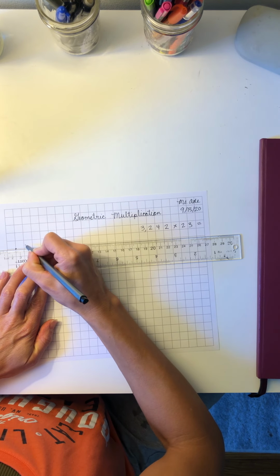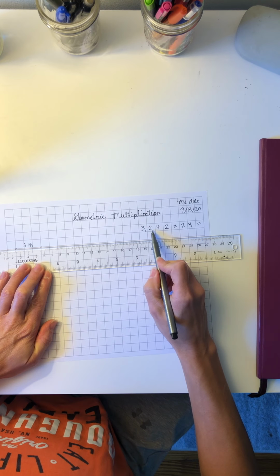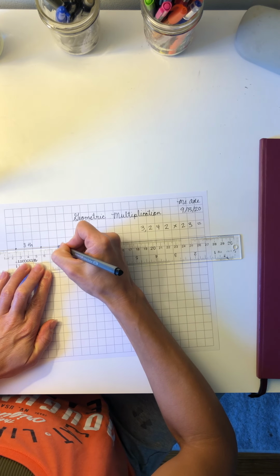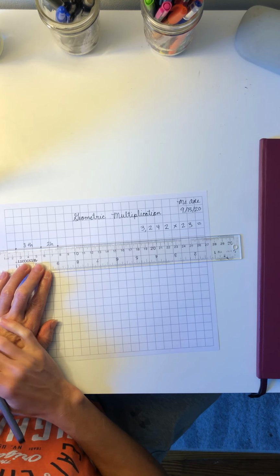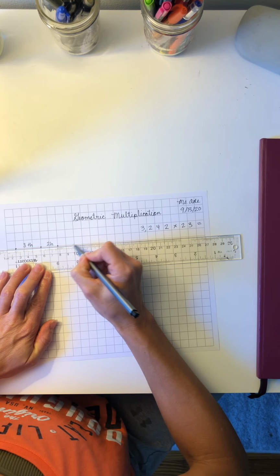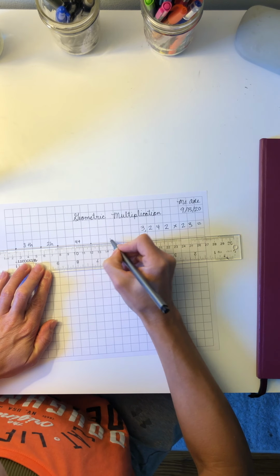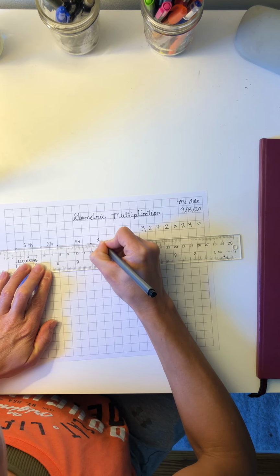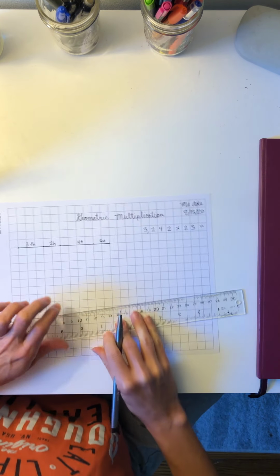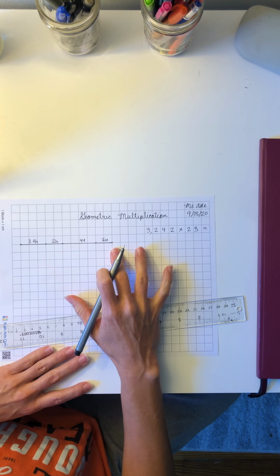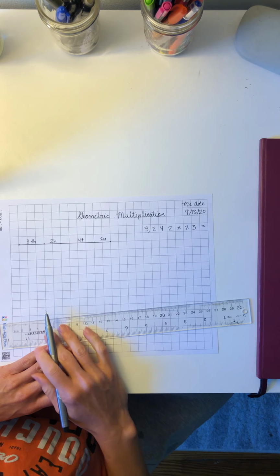So I'm going to start by creating a dot, and then I'm going to count over 3 spaces for 3,000s. Okay, and I'm going to write th for thousands. And then I have 200, so I'm going to count over 2 more spaces, and that's going to represent my hundreds, 200s. 4 tens, 1, 2, 3, 4, and 2 units. All right. So now we can see this line here is representing my multiplicand: 3,200, 4 tens, and 2 units.